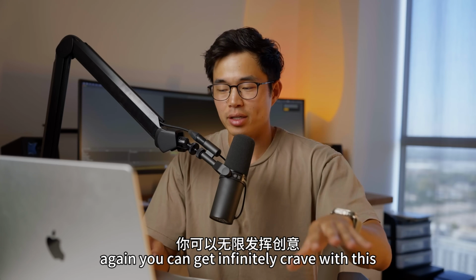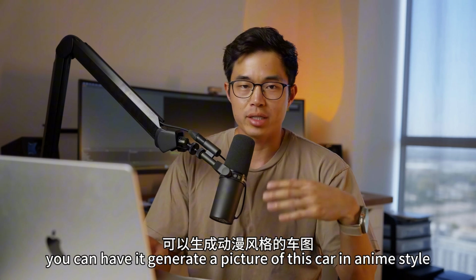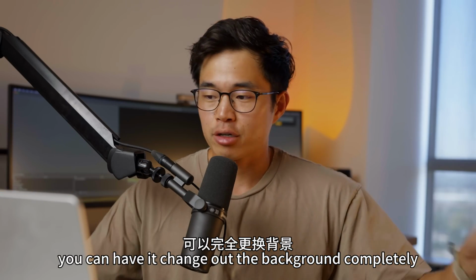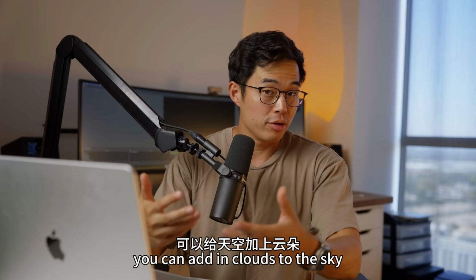Again, you can get infinitely creative with this. You can have it generate a picture of this car in anime style. You can have it change out the background completely. You can add in clouds to the sky.